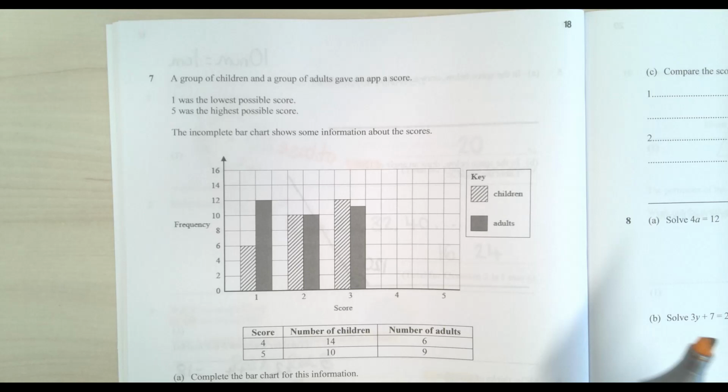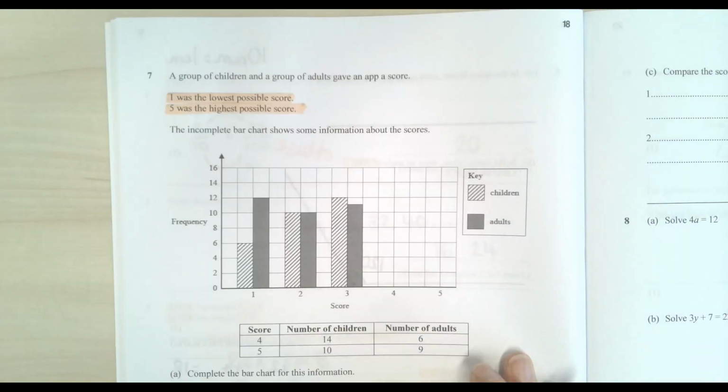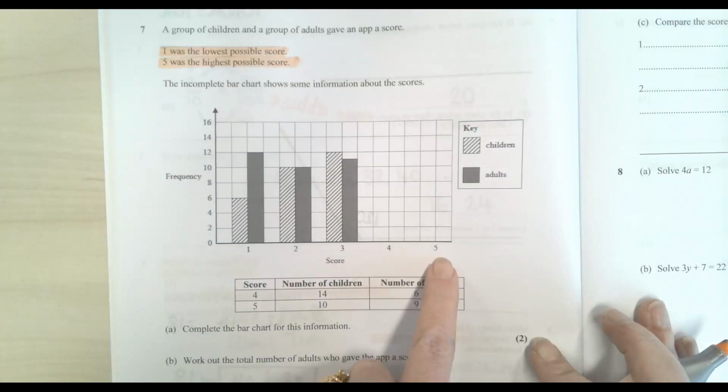Children and a group of adults gave an app a score. 1 was the lowest possible score, 5 was the highest. The incomplete bar chart shows information about those scores. Now it is incomplete, I can see that 5 were disregarded. I can see a table here.